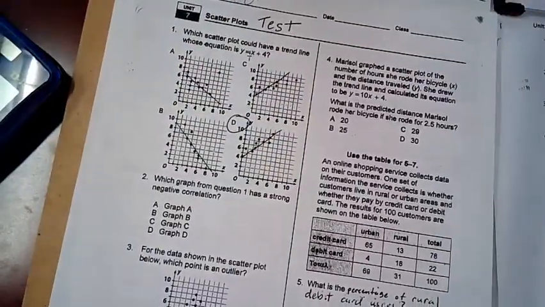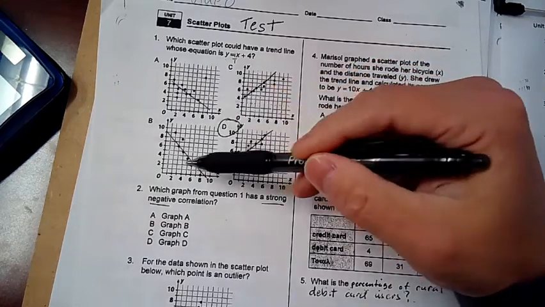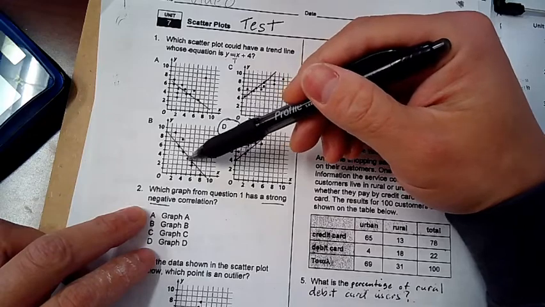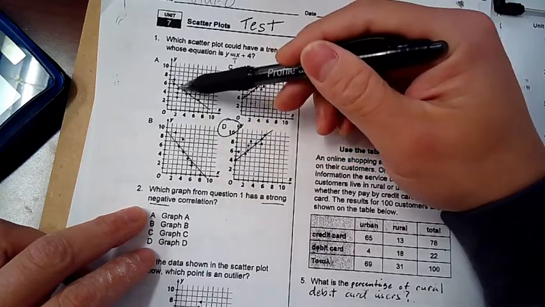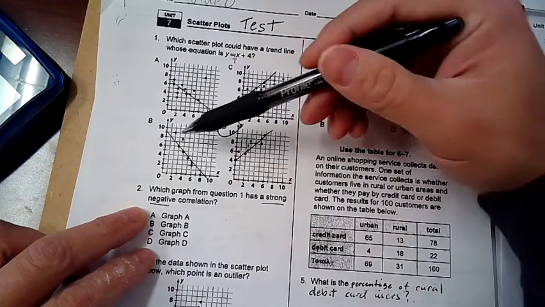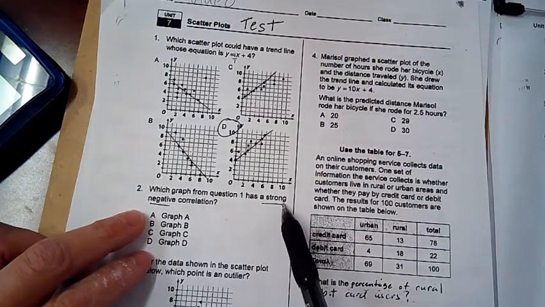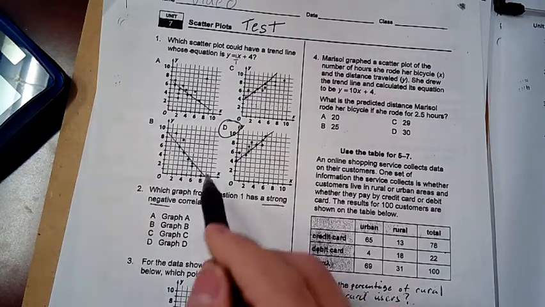Number 2, it says from which graph from question 1 has a strong negative? So if you look, negative, right, has a strong negative. So it's not C or D, it's A or B. And B, the points make more of a line with each other. In A, it's negative, but they're a little more scattered. The points in B make more of a line, right? So that's how you determine something is strong. It makes more of a line. So this one is B.